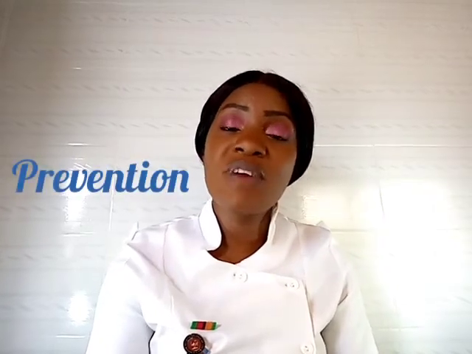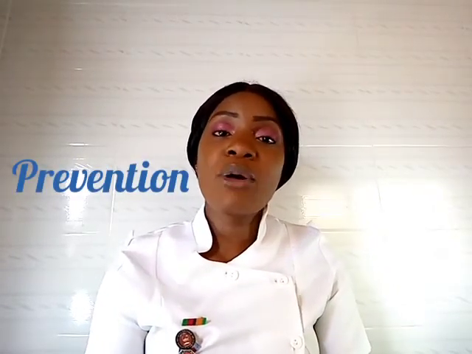Prevention of COVID-19. How can you prevent COVID-19? Please, number one, mask up. Wear a mask each time you move out of your home. Wash hands frequently and thoroughly. Wash hands for at least 20 seconds. Wash them nicely. Don't keep long nails, so wash hands nicely.